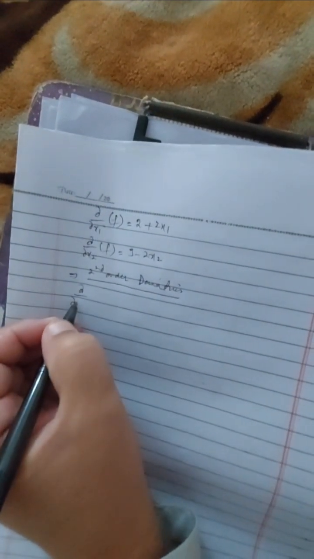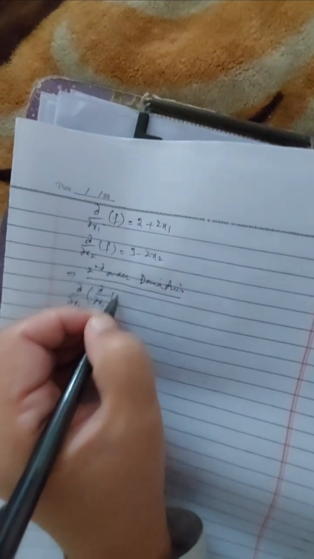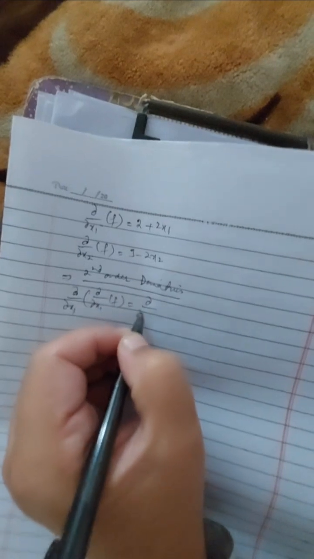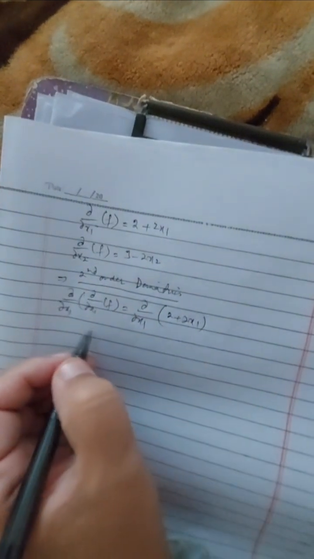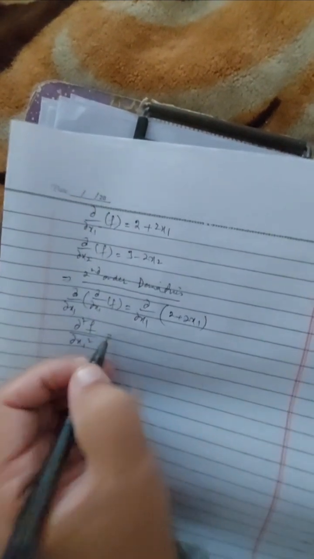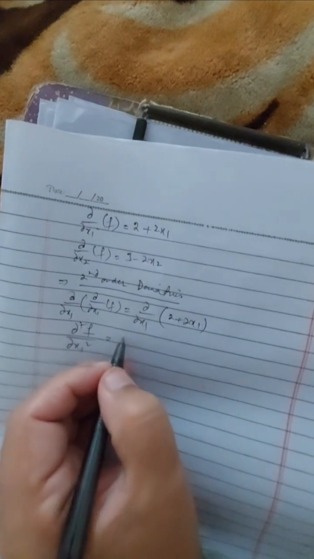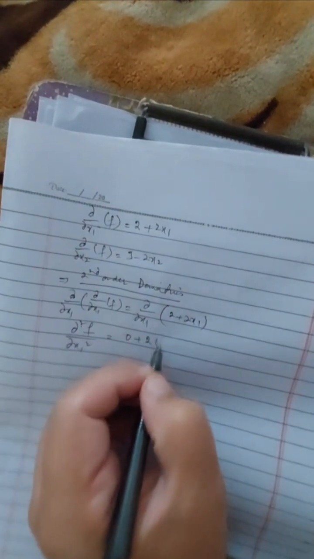So d by dx1 of the d by dx1 of f will be equal to d by dx1 of 2 plus 2x1. So it will give us d square f with dx1 square, and the derivative of 2 will be 0, and for 2x1 it will be 2 into 1, so it will become 2.